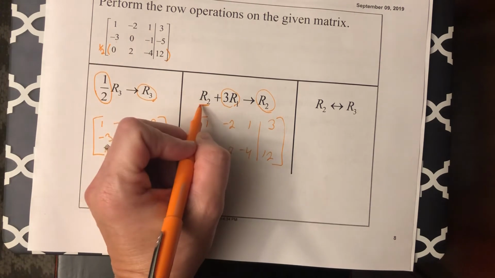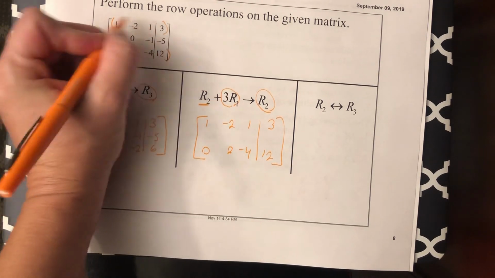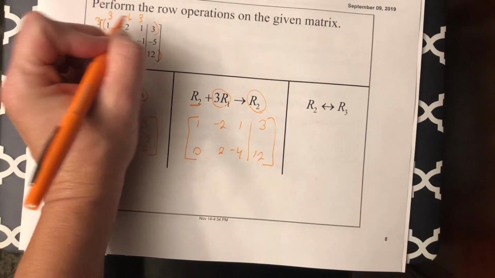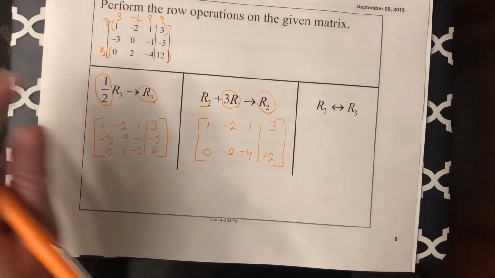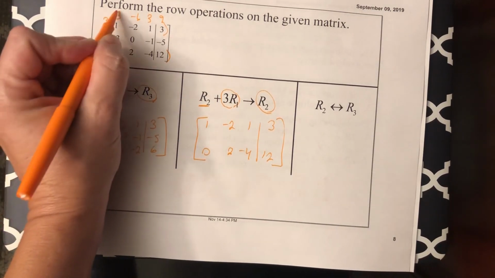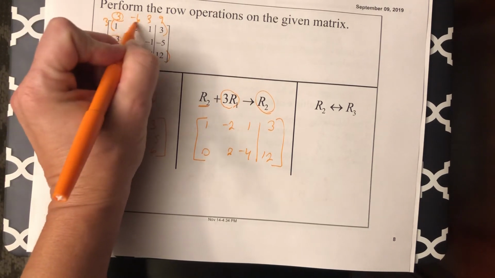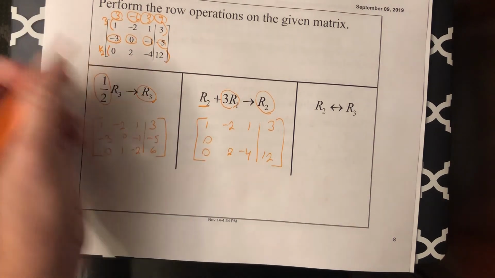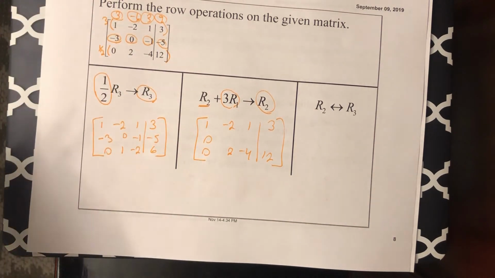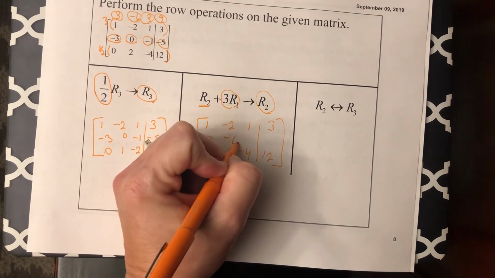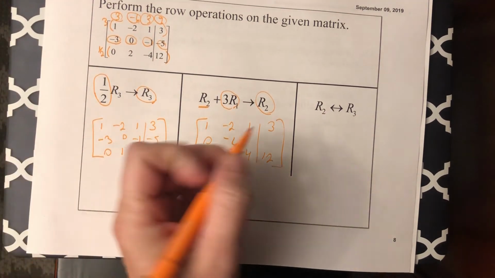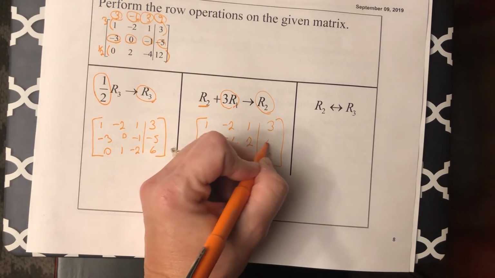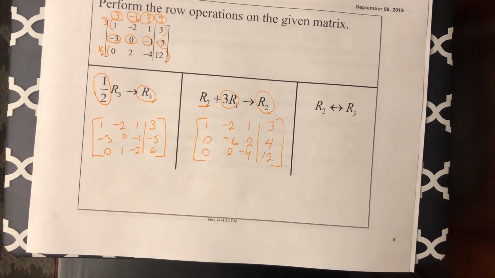For this row, I'm going to multiply everything by 3 here. So I get 3, -6, 3, and 9. And in the same step, I'm going to add these 2 together. So I have 3 minus 3 is 0. -6 plus 0 is -6. 3 plus -1 is 2. And then 9 minus 5, or plus -5, however you want to say it, is 4. So it looks like that.